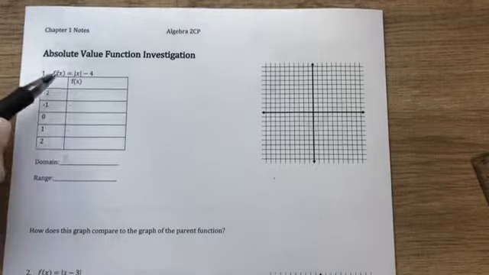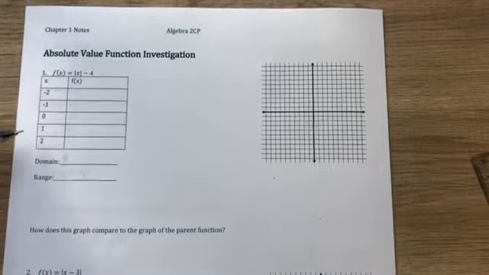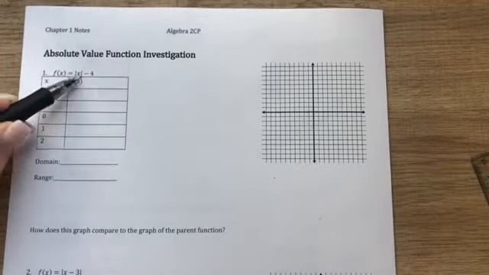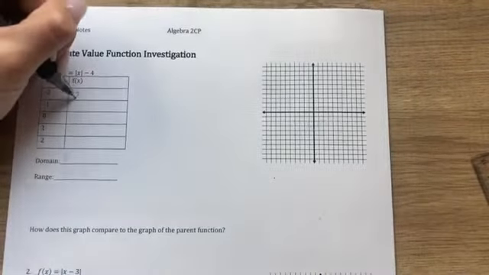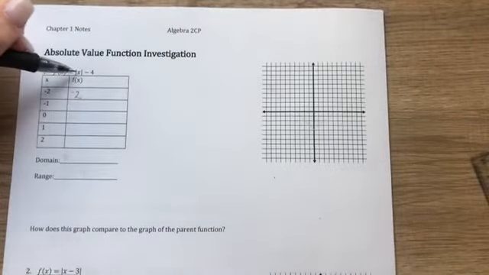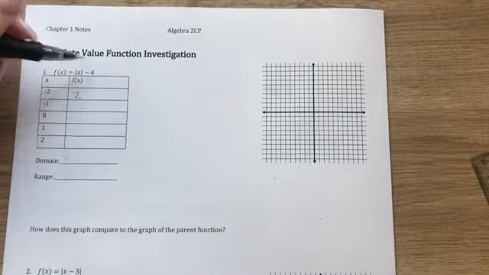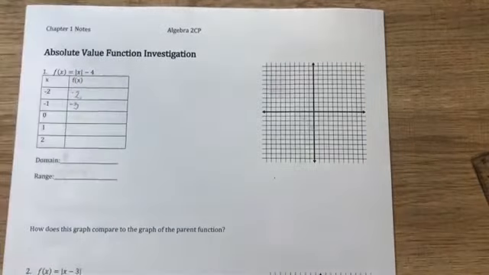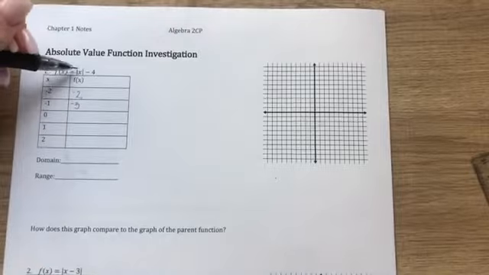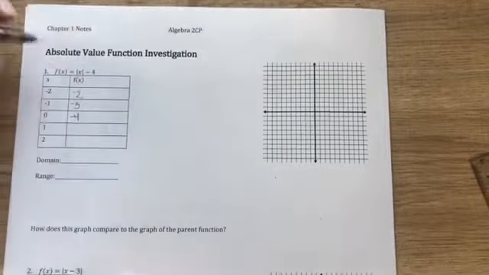Okay, so number 1, f of x equals absolute value of x minus 4. When I plug in -2, absolute value of that is positive 2. 2 minus 4 is -2. When I plug in x equals -1, absolute value of -1 is 1, minus 4 is -3. When I substitute in 0, absolute value of 0 is 0, minus 4 is -4.